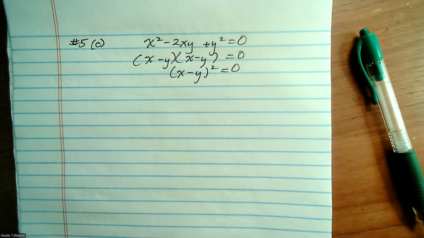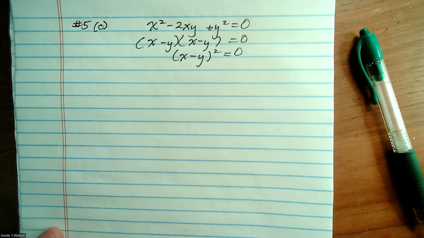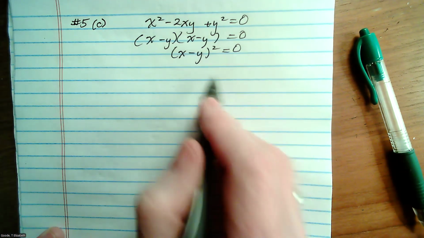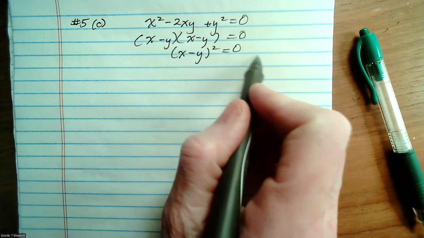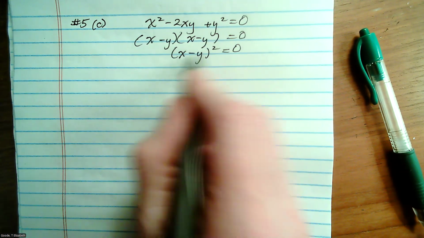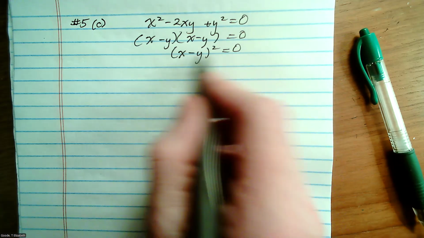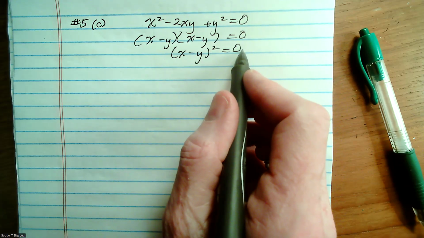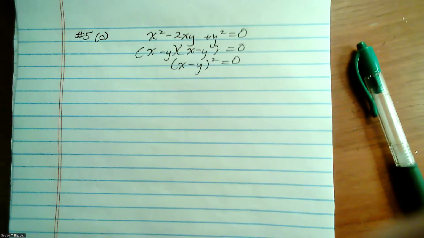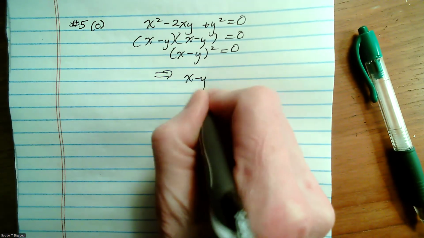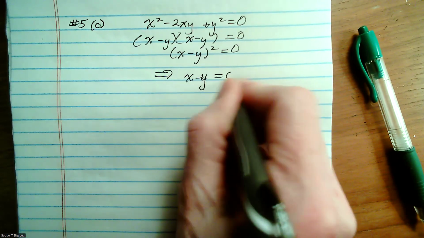Okay. So this is equal to 0. All right. So listen, let's just think about what it takes for anything squared to equal 0. There's only one number whose square is 0. What number is that? 0. Right. So this means that x minus y itself has to equal 0.